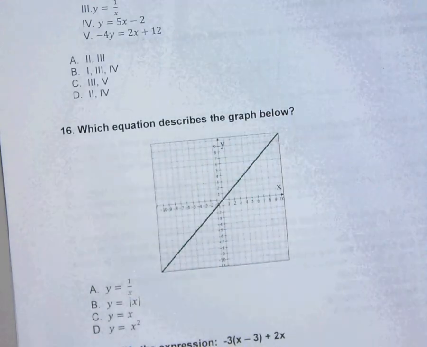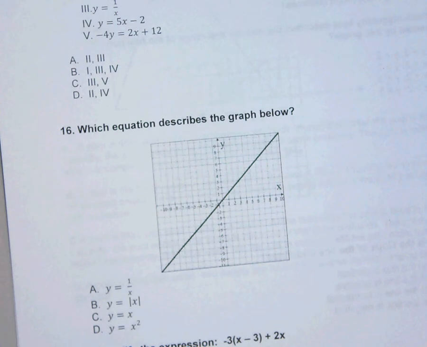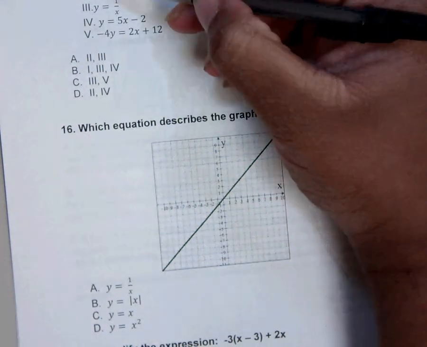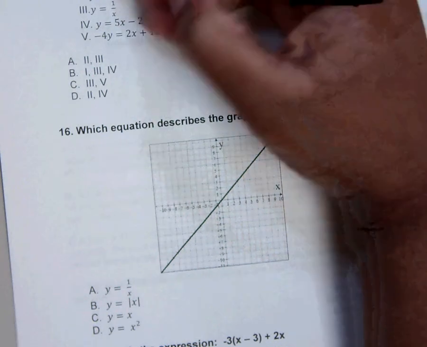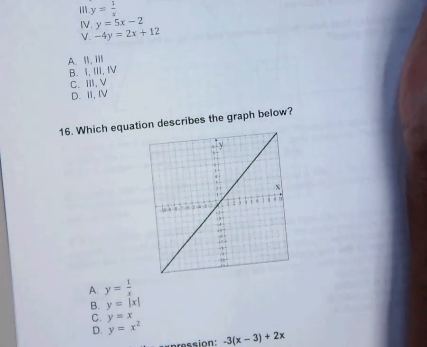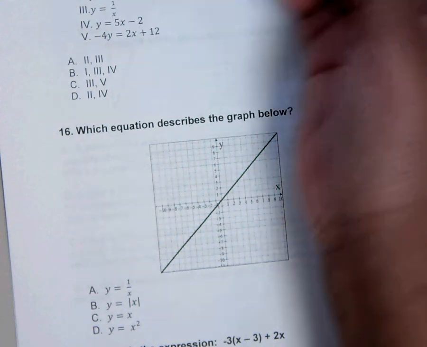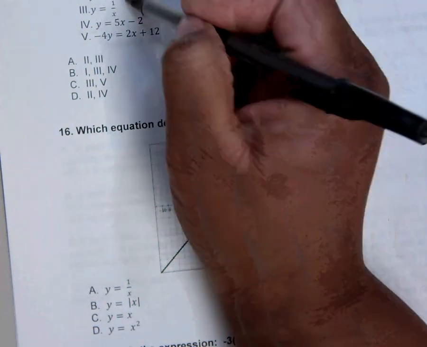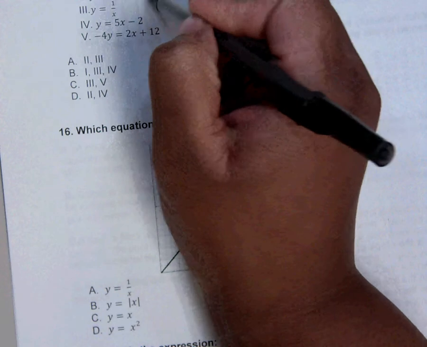Number 15, which equation below is not linear? Well, I have a y and an x, and the highest exponent on the x is a 1. And how do I know that? When you don't see an exponent, it is 1. So that is linear. That has a 2 on it. That's higher than 1, so that's not linear.